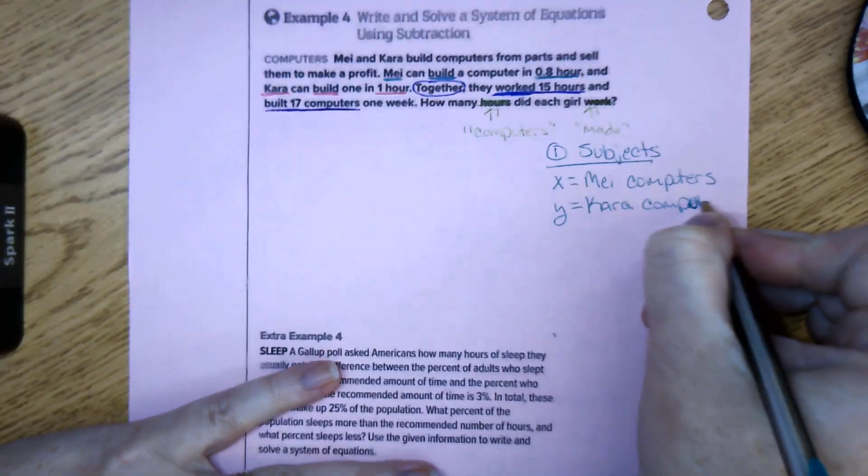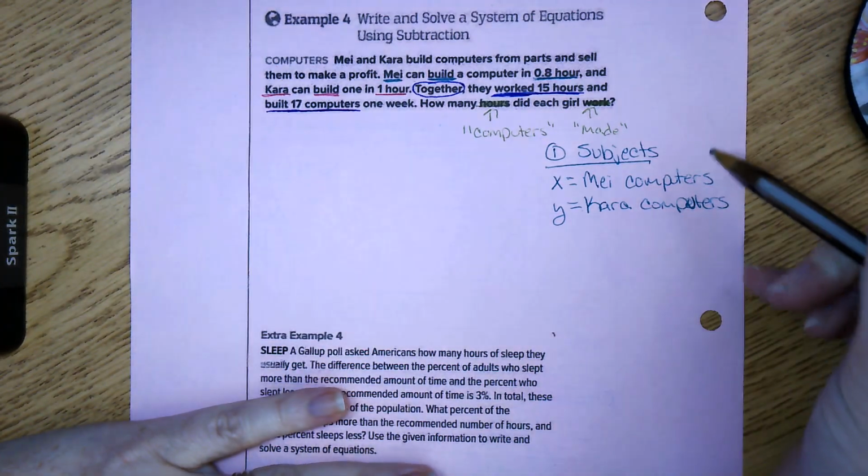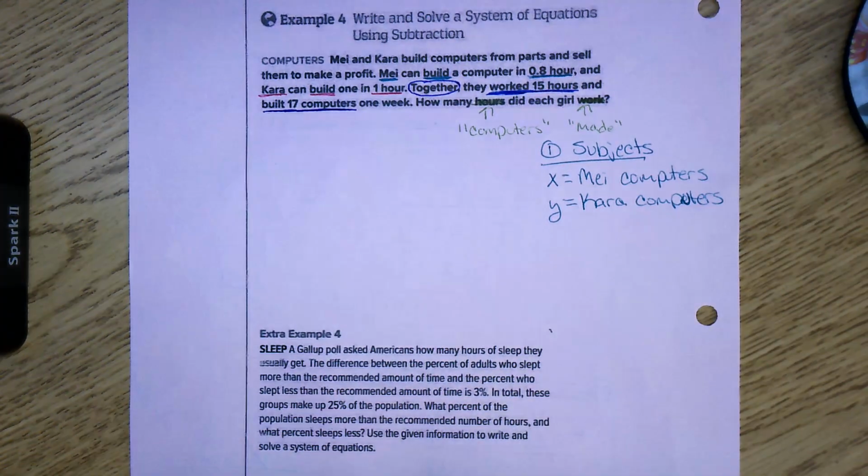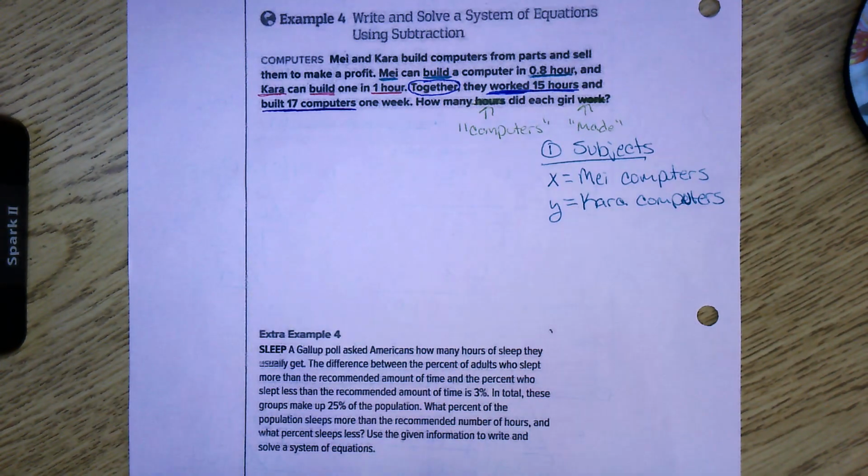Okay, that's our subject. So that is who this whole little story is about. It's about computers. That's what the action is happening to. And we have whose computers they are. They are May's and Kara's. So that differentiates our X versus our Y computers.